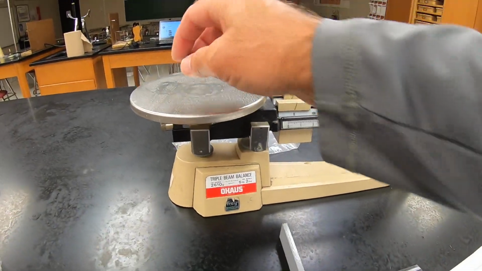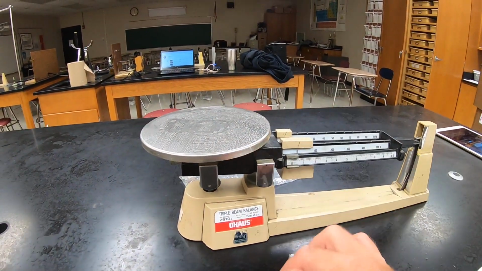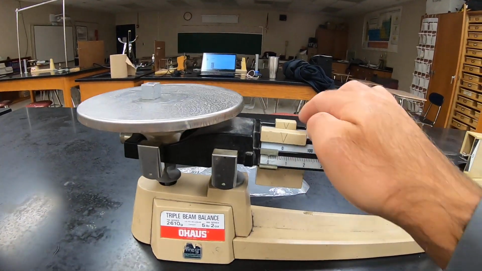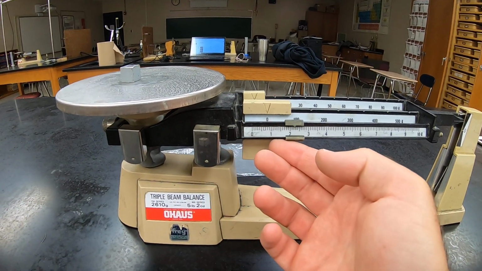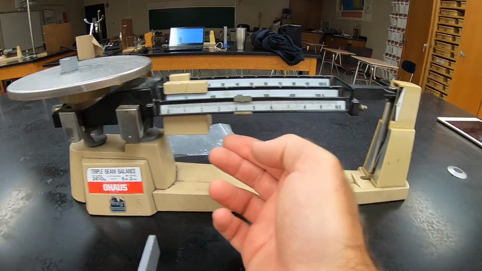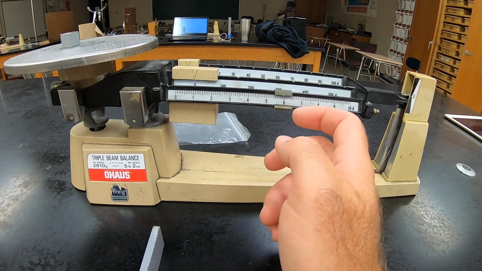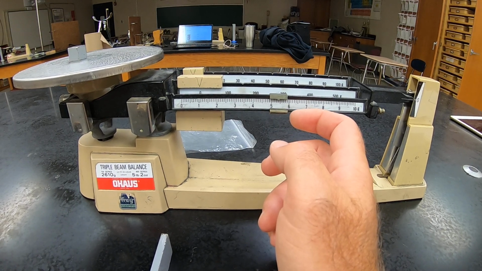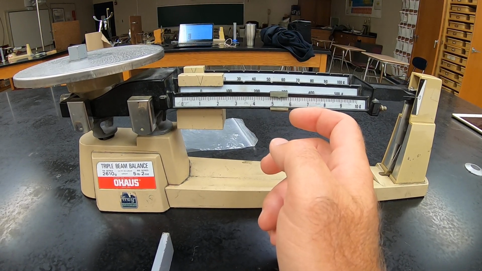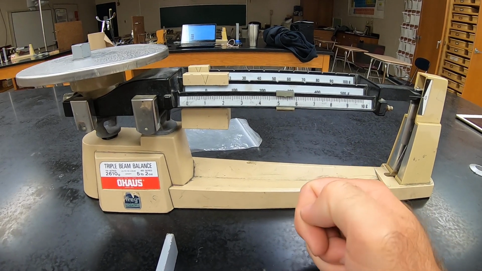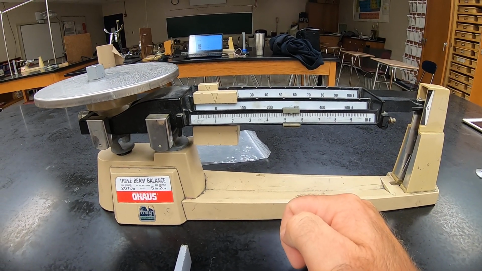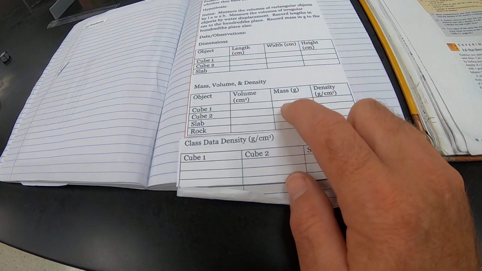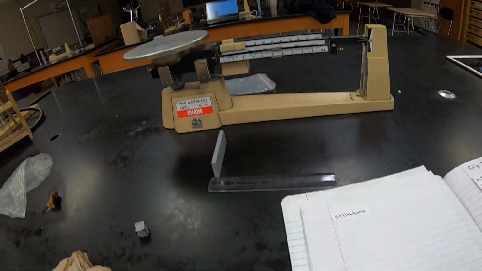Then we'll put cube 2 on and do the same thing. I don't think this is going to be 10, but I was wrong on the last one. Looks to me like it's about 5.35. So cube 2 is 5.35, is what you'll put right here. And then the slab, same thing.